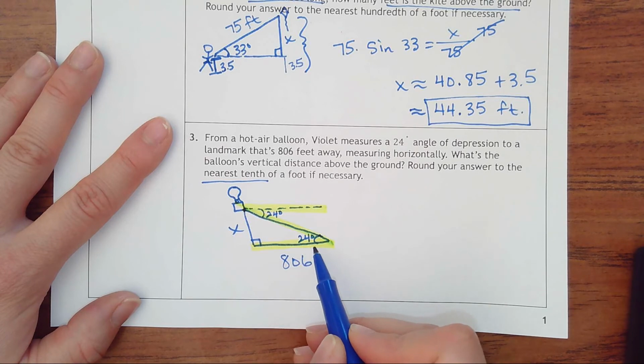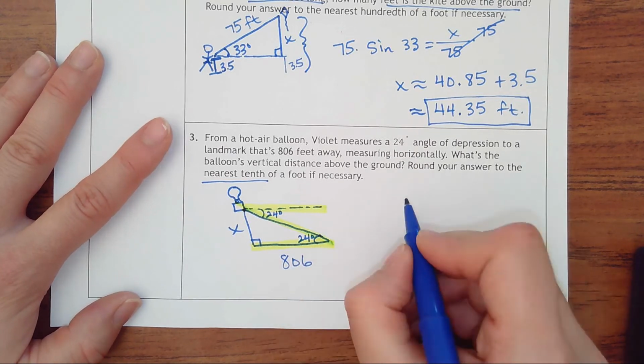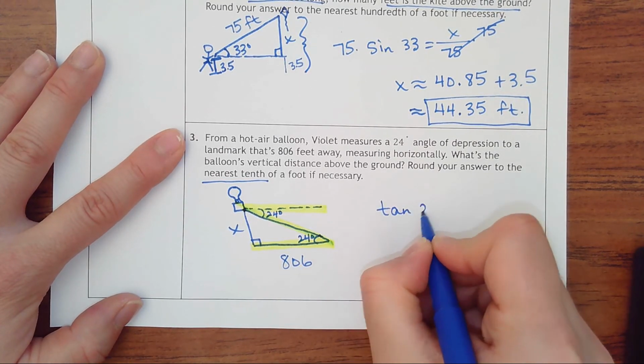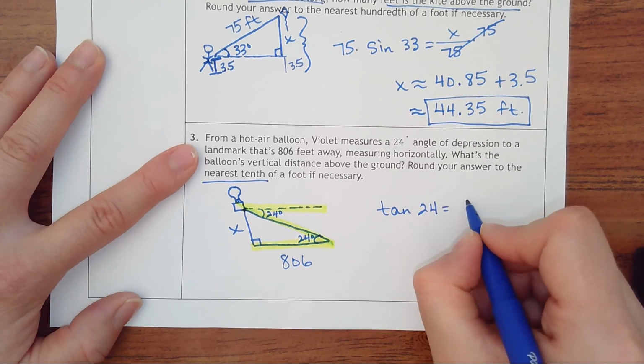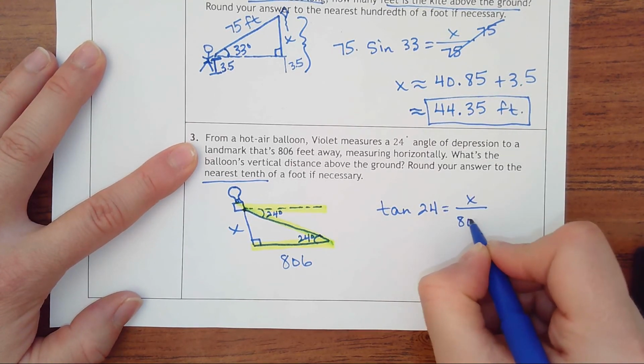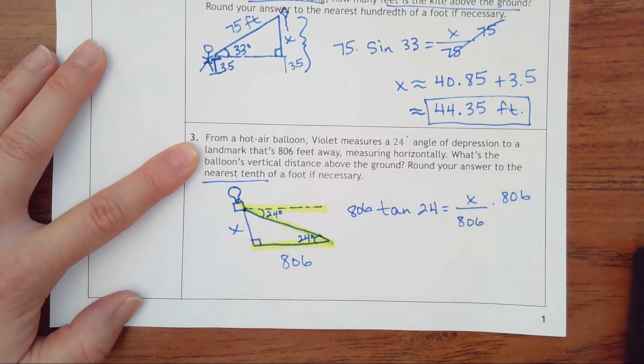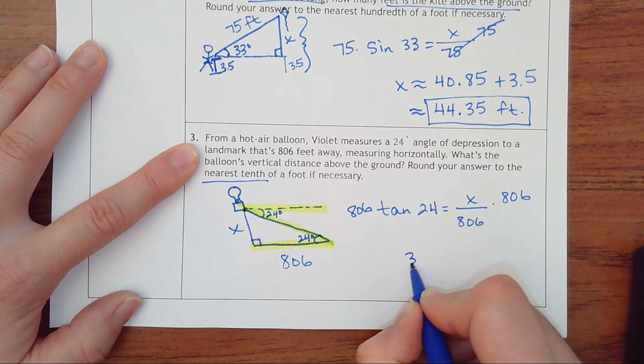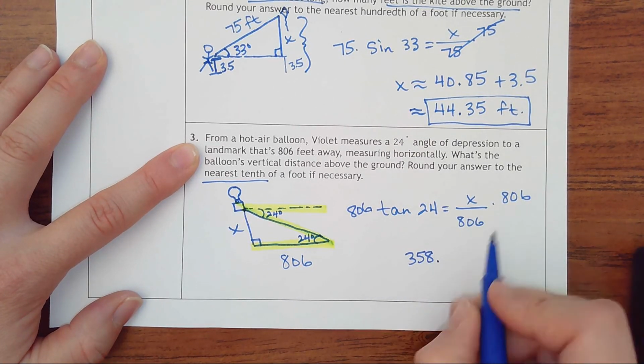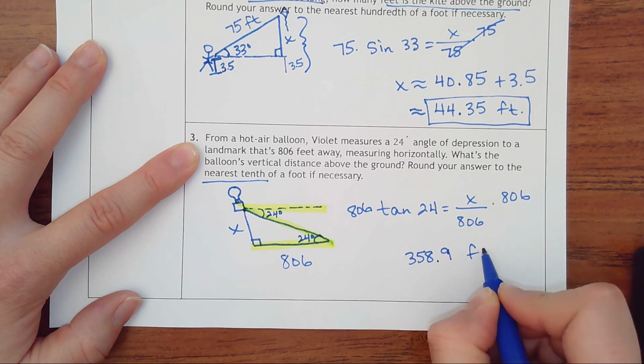And we know the adjacent, that would be TOA, tangent of 24 equals opposite over adjacent, multiplied by 806. And I get 358.9 feet.